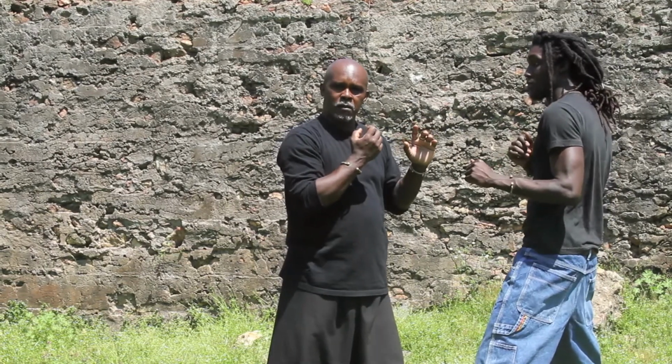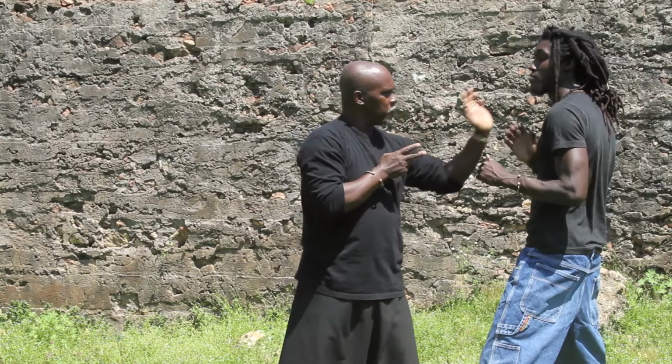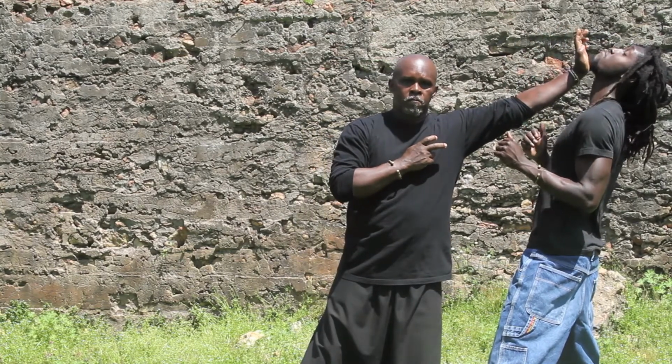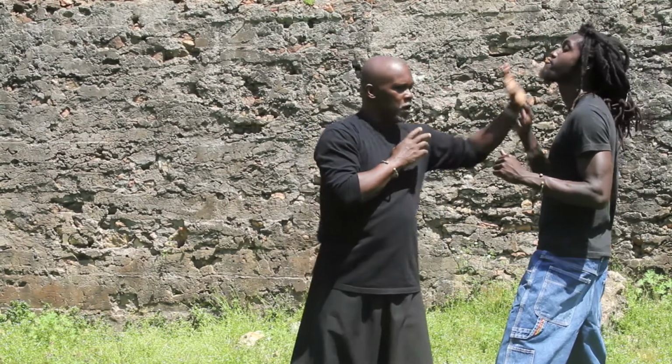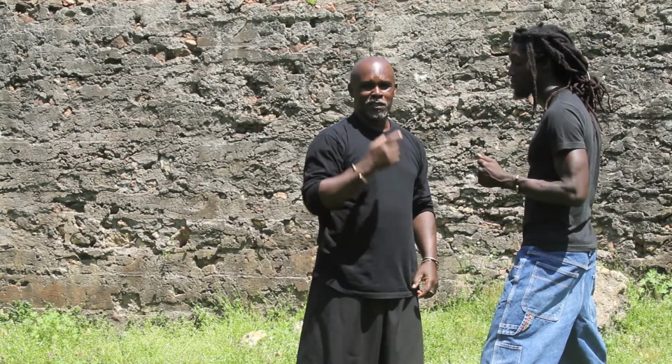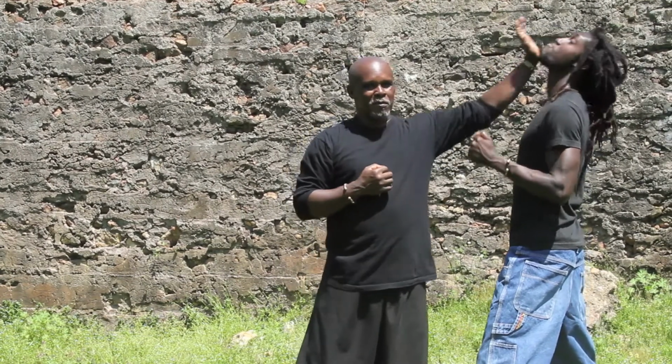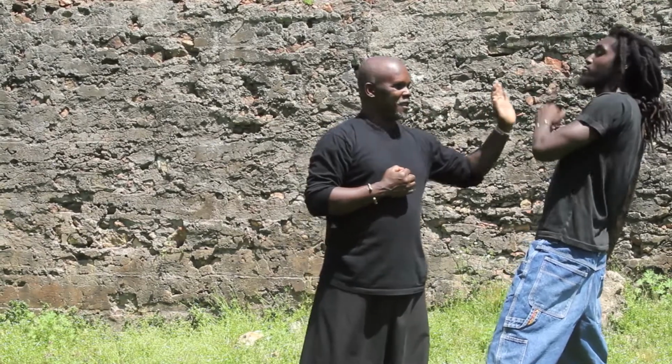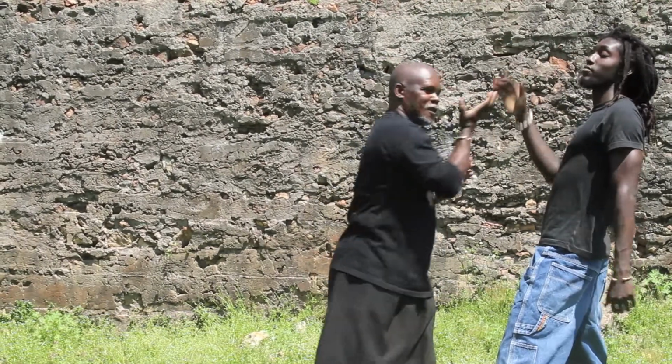For a woman, the heel of the palm is very good. See that? Heel of the palm, you only got one chance to use it. Once the opponent knows what is going on, then it's no longer surprising, is it? But if you can bring that palm up underneath the chin, you can do a lot of damage. You can also use it this way. You can invert it.